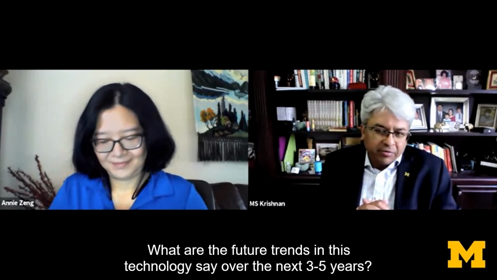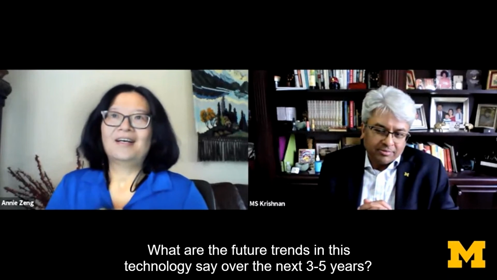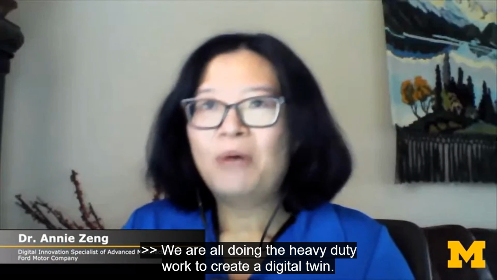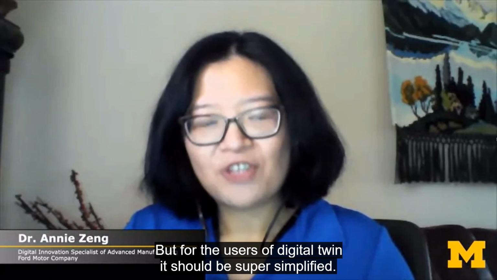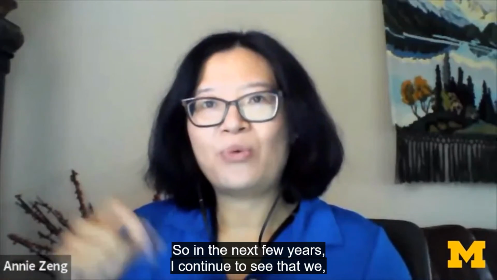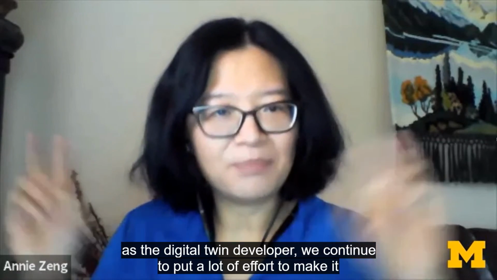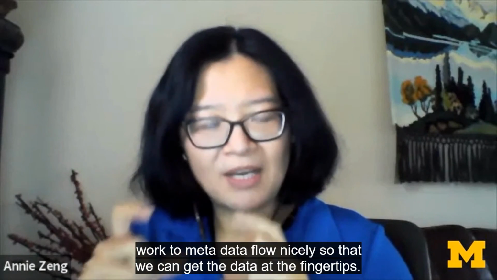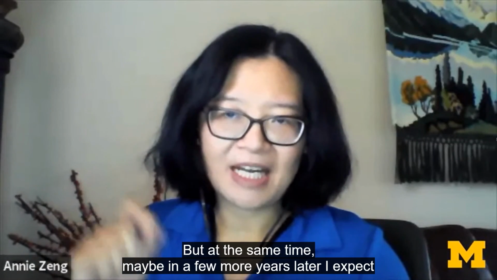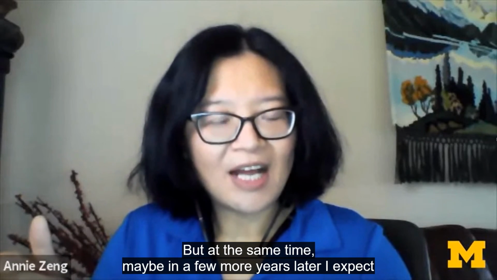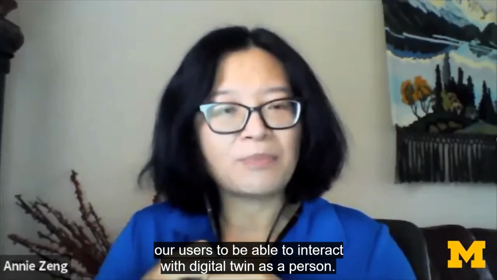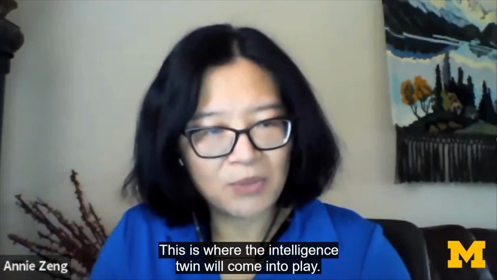We are all doing the heavy duty work to create a digital twin. But for the users of digital twin, it should be super simplified. So in the next few years, I continue to see that we, as digital twin developers, continue to put in a lot of effort to make it work, to make the data flow nicely so that we can get the data at our fingertips. But at the same time, maybe a few more years later, I expect our users to be able to interact with the digital twin as a person. This is where the intelligent twin will come into play. This is where AI will come into play when we talk about digital twin.